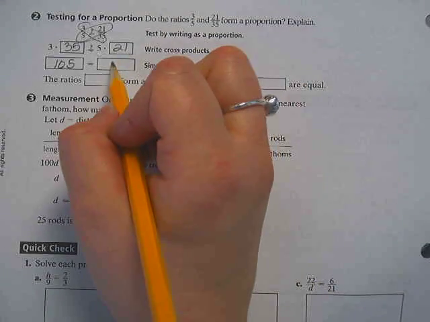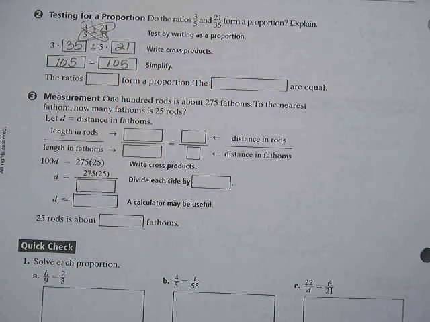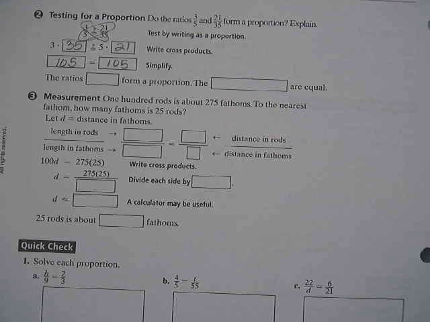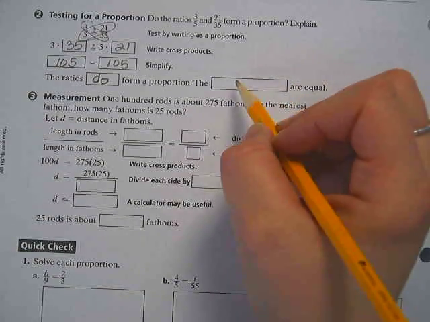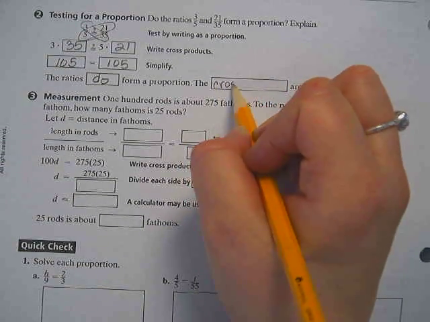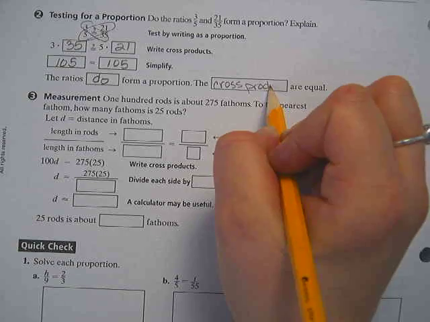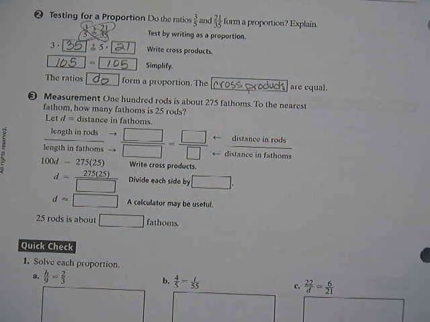3 times 35 is 105. 5 times 21 is 105. And do they form a proportion? Yes, they do form a proportion because the cross products are equal.